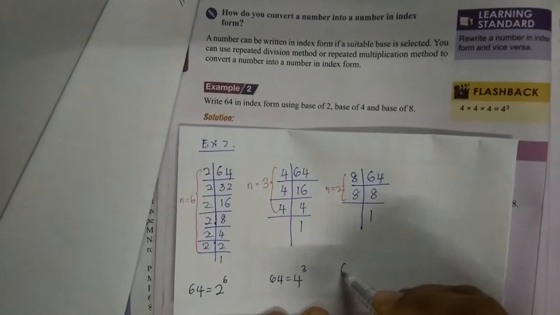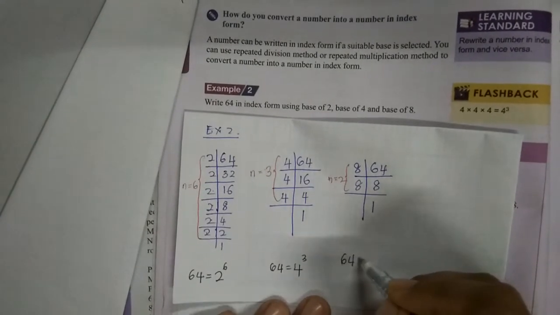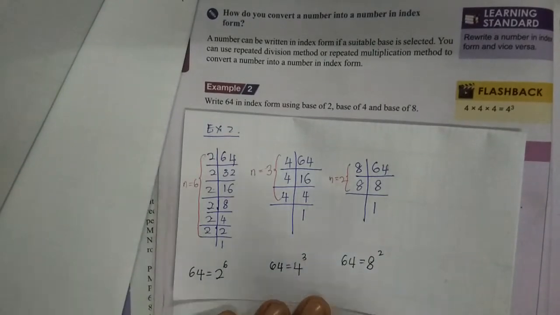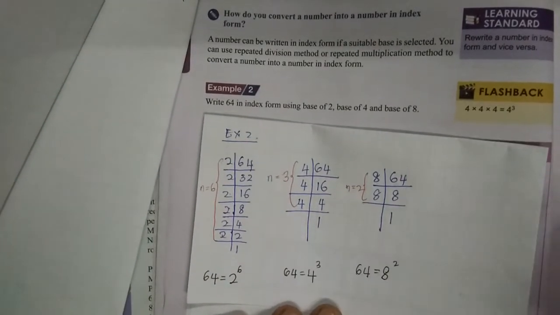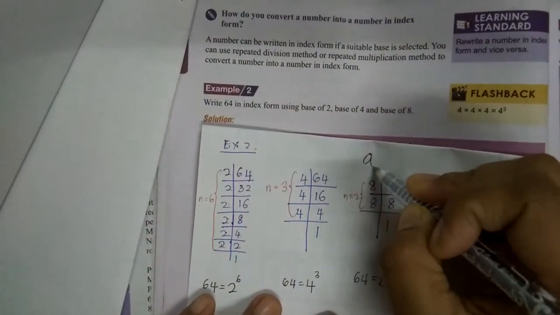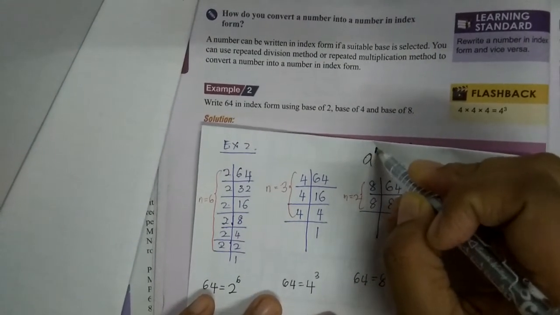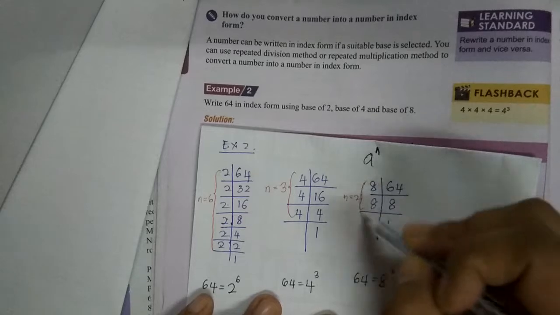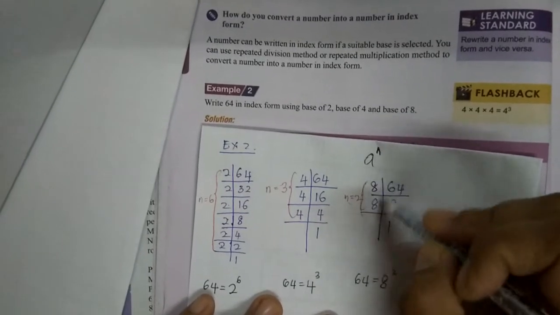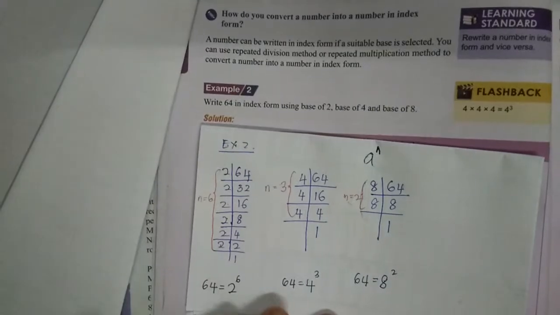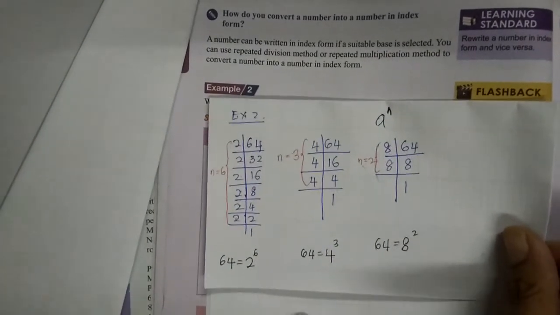So therefore, 64 you can write as 8 to the power of 2. Why n equals 2? Because our index form is a to the power of n. So n here is for the number of repeated numbers at the left hand side. Okay, so understand example 2. I hope you can understand.